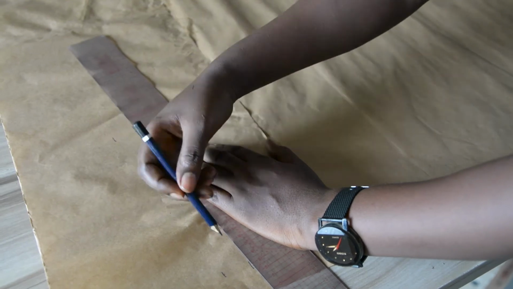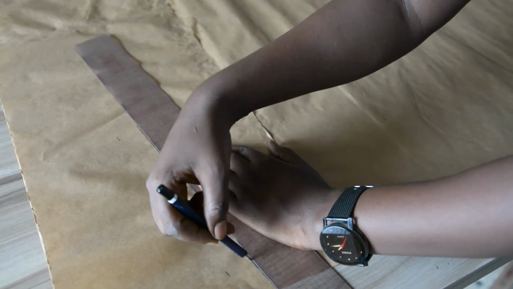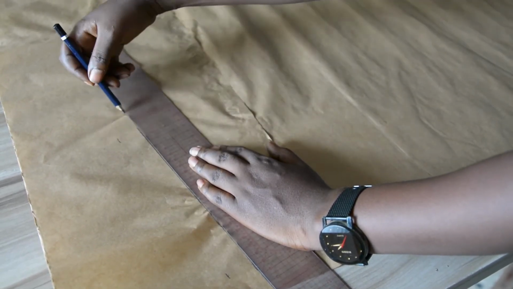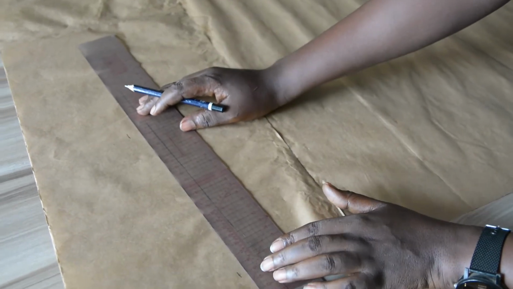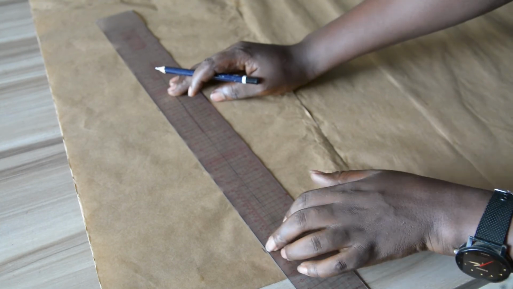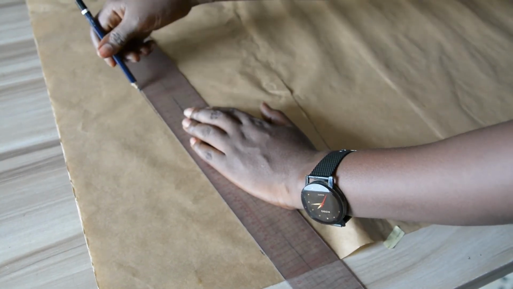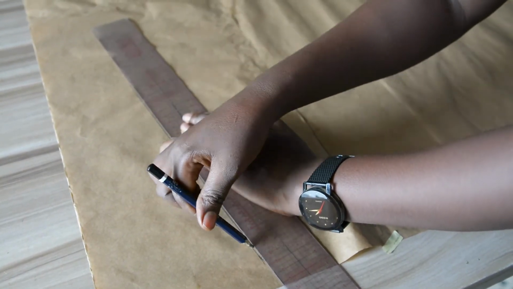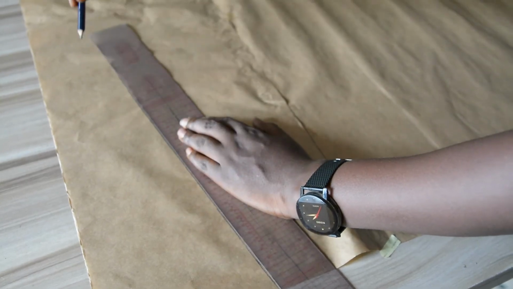So don't mind the line is not straight because I've worked on the zipper allowance. So that is why you are seeing it as a slant line, which means the back hemline will not be on a straight line.